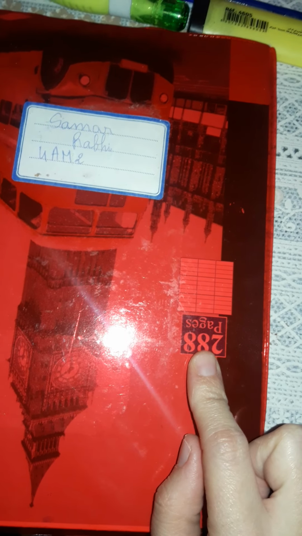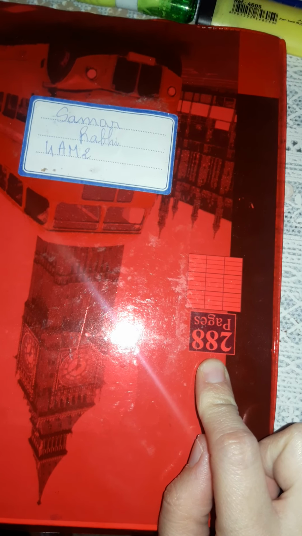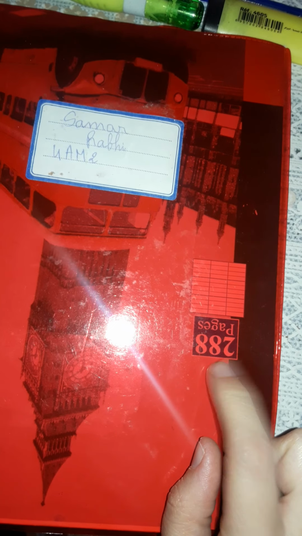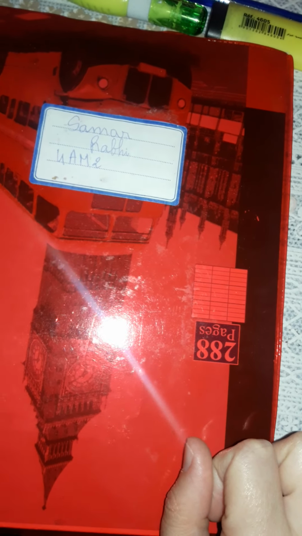Today I'm going to show you the 4th year English copybook. Last year I asked them to bring a 288-page copybook, and it was enough to include the lessons, the activities, and the TD session.